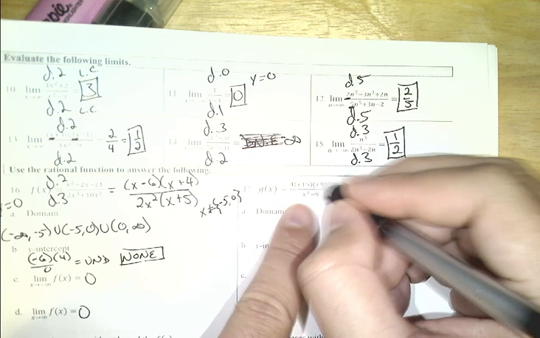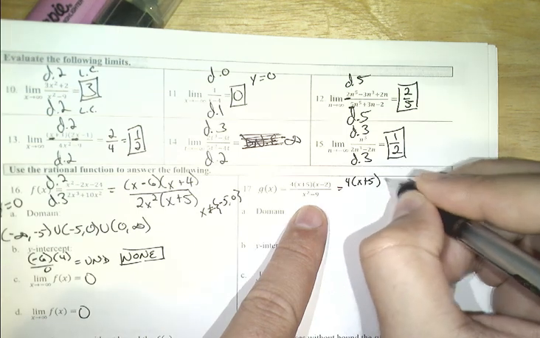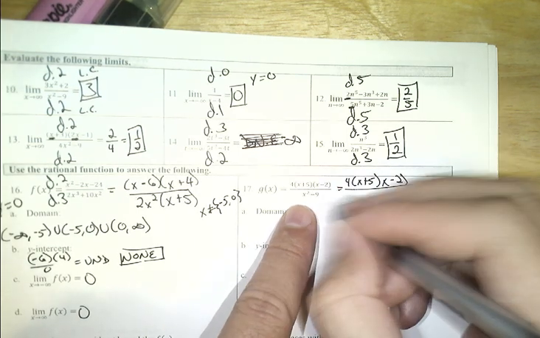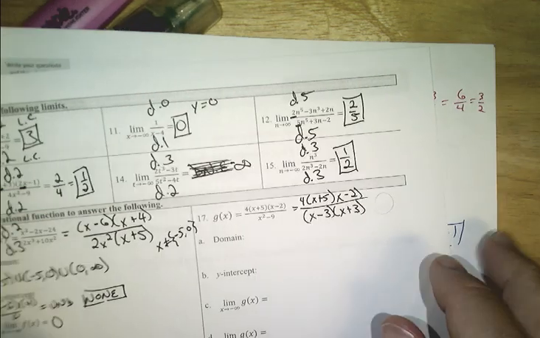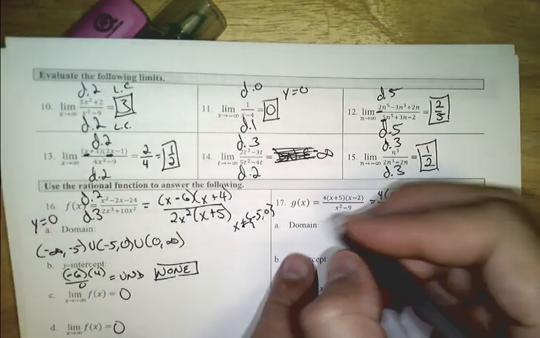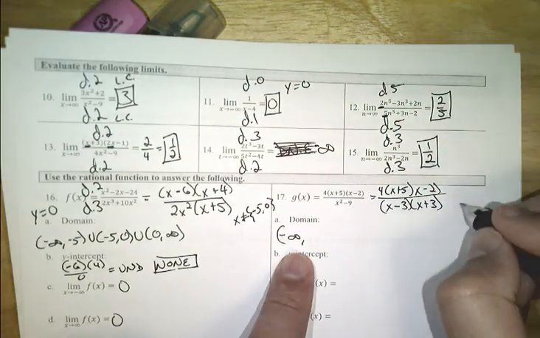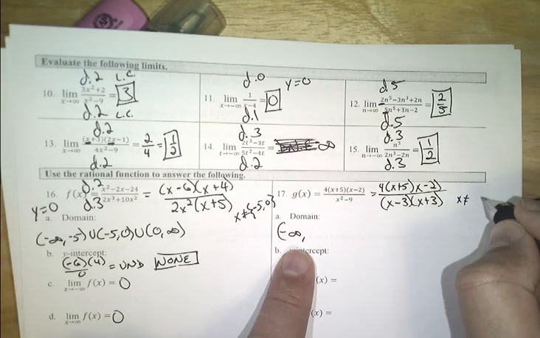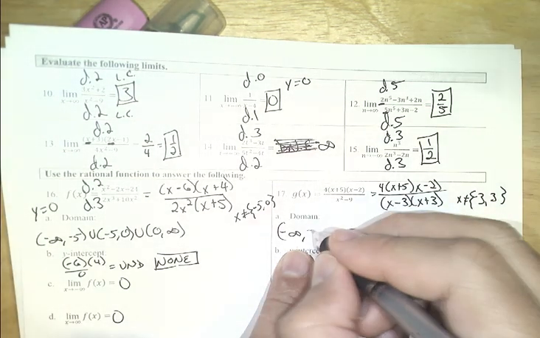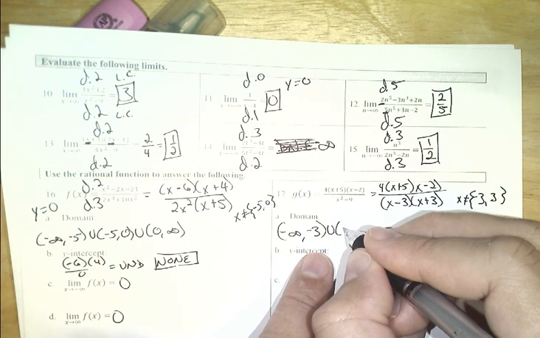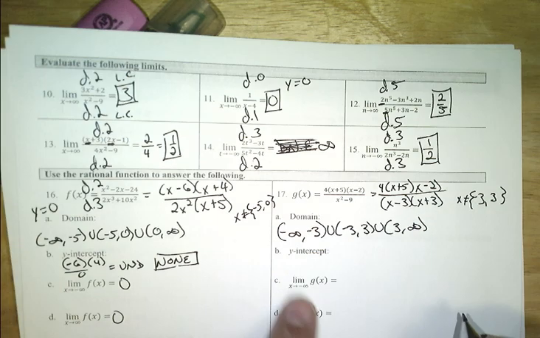So we got it already factored. This bottom one is not factored, so we'll get 4x plus 5 times x minus 2 all over difference of squares, x minus 3 times x plus 3. Let's see here. The domain of this function is all real numbers except for excluded values. So our excluded values are going to be x can't equal -3 or +3. So we should go -infinity to -3, union -3 to +3, union 3 to +infinity.